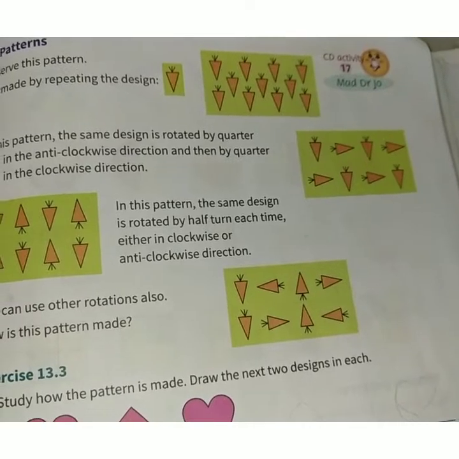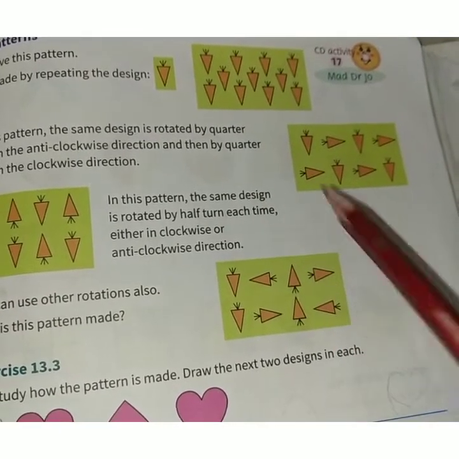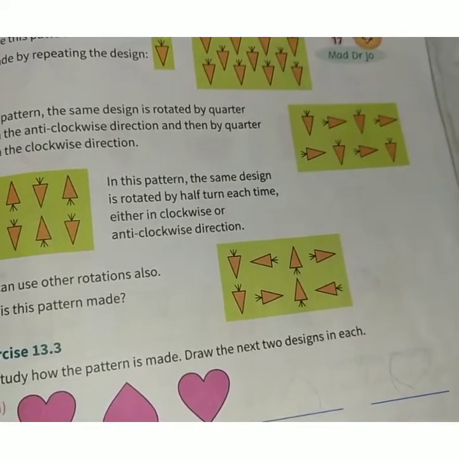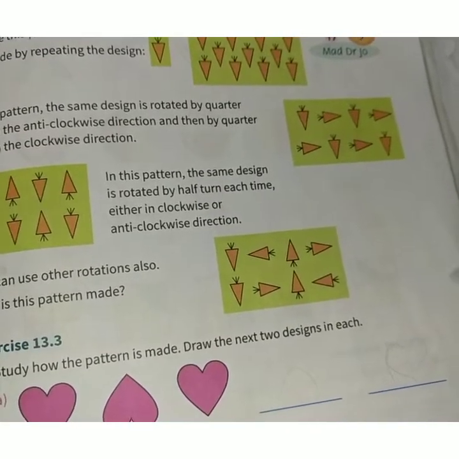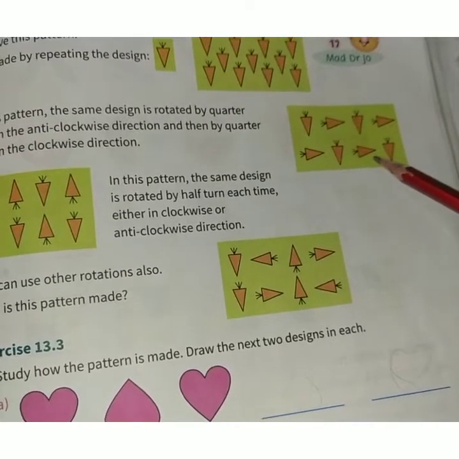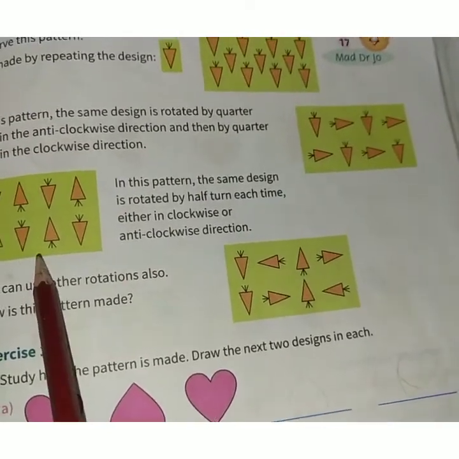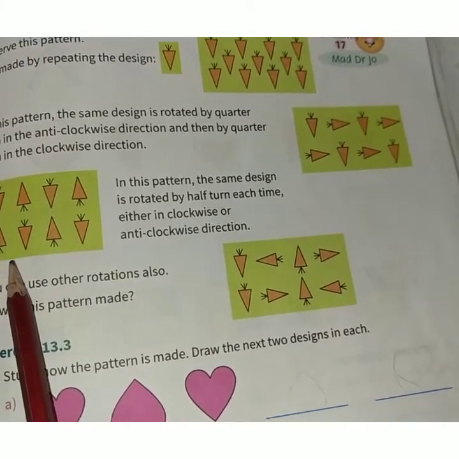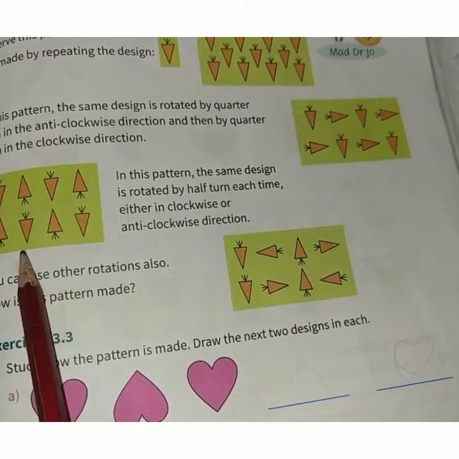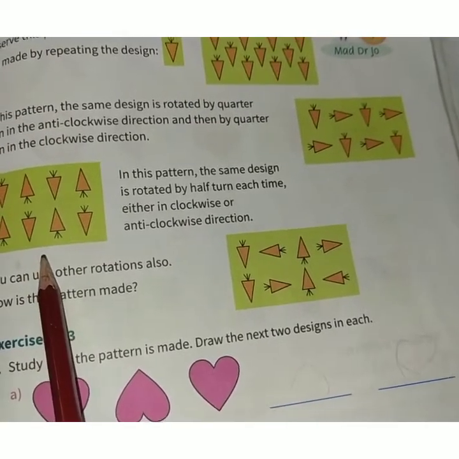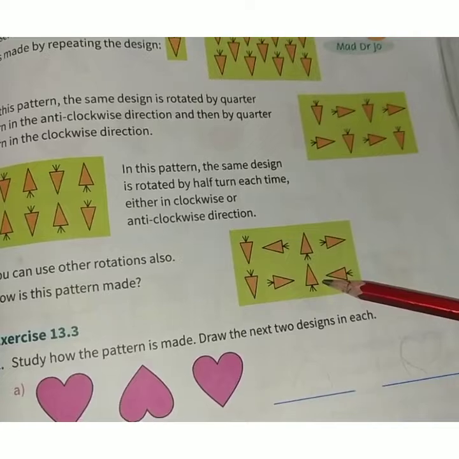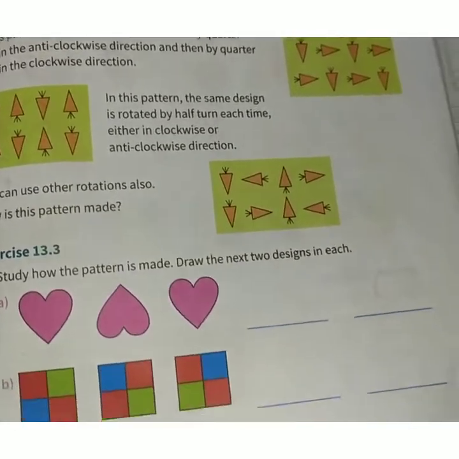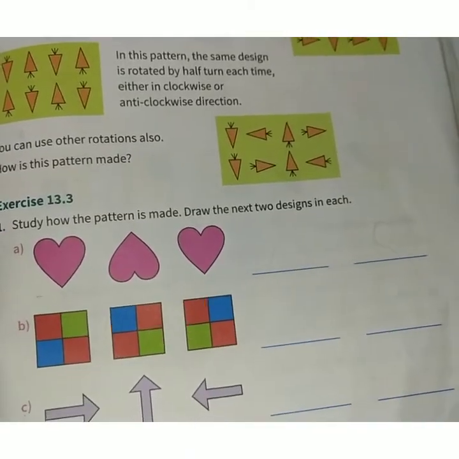In this pattern, the same design is rotated by quarter turn in the anti-clockwise direction, and then by quarter turn in the clockwise direction. You can have this pattern. This pattern is different from this. In this pattern, it is rotated half turn each time, either in clockwise or anti-clockwise. This pattern is different. Observe the patterns and you can easily make out these patterns.